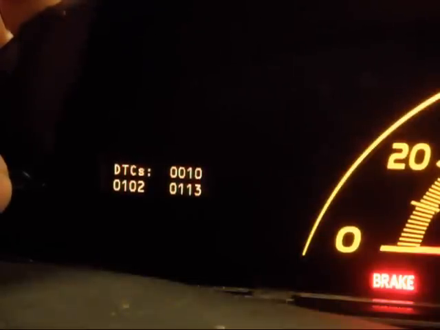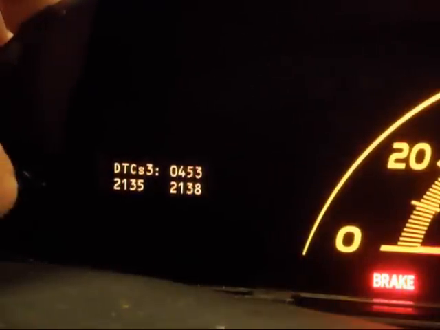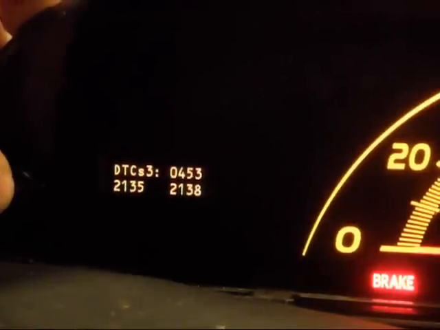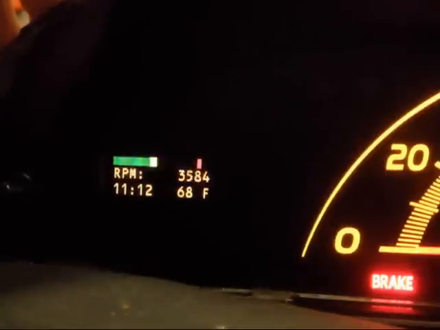So here we see the first page, second page, and third page. And then we return back to the RPM mode.